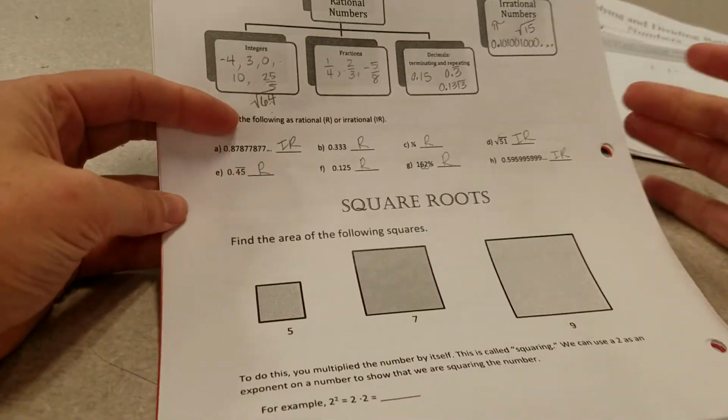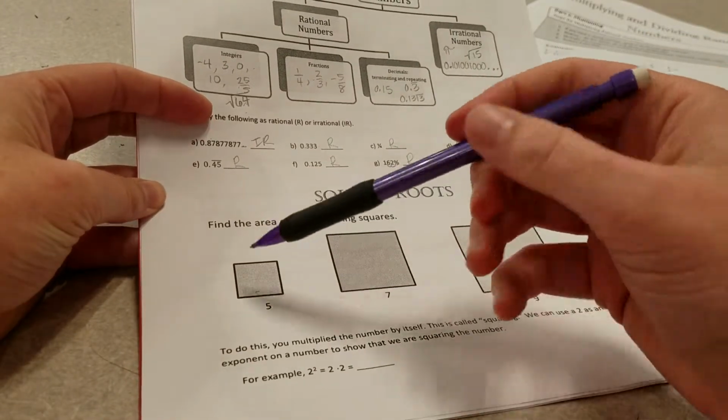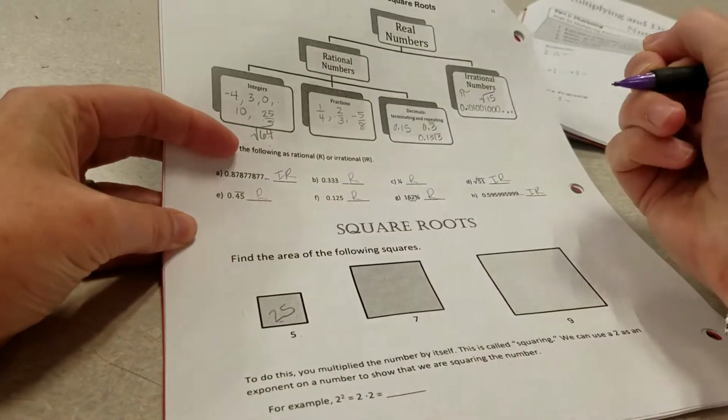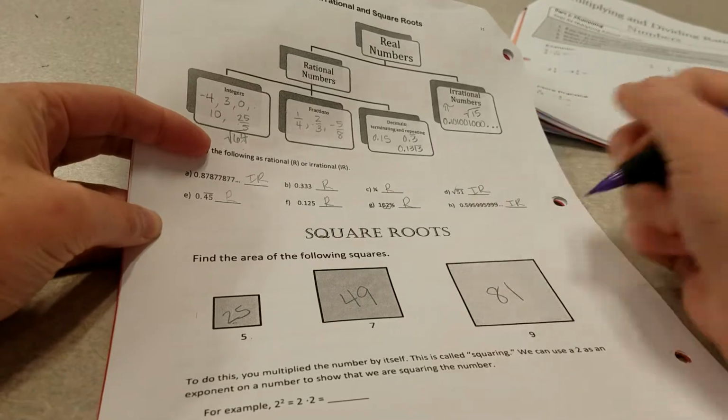So what I want you to do is take a look at these three squares. This is talking about square roots. Find the area of the square. So you would do the 5 times the 5. The area here will be 25. In this one, the area would be 49. And in this one, your area would be 81.